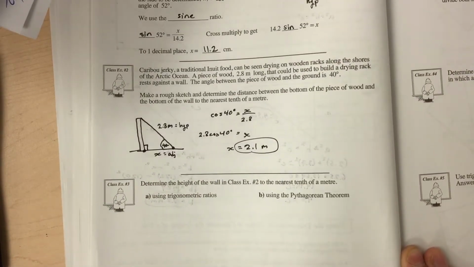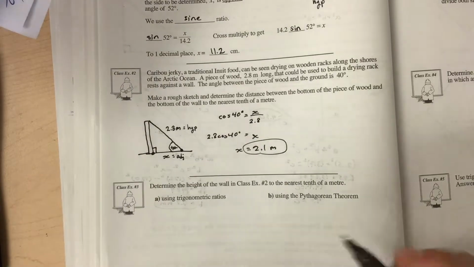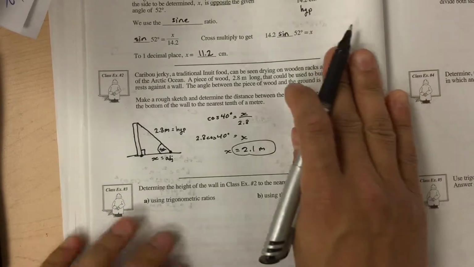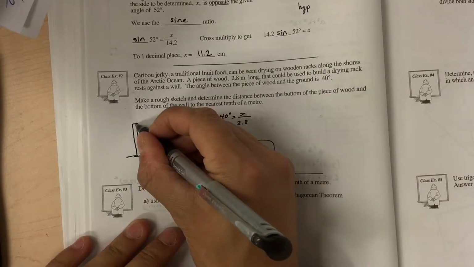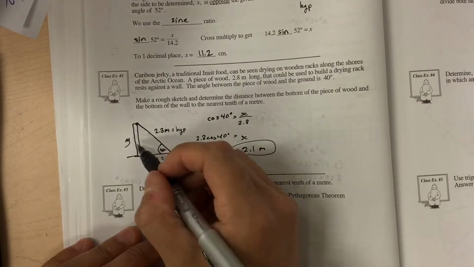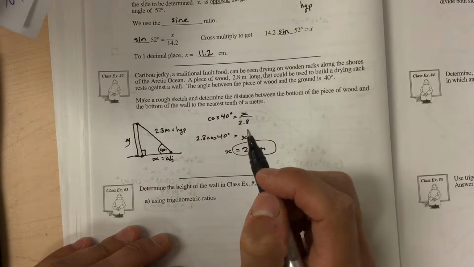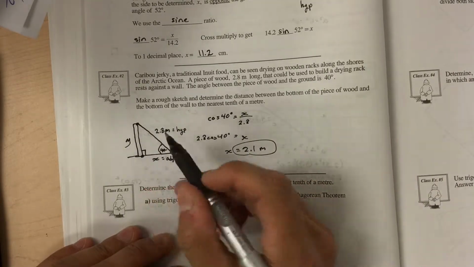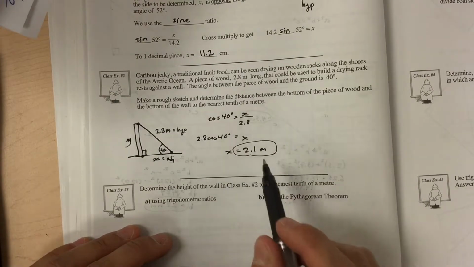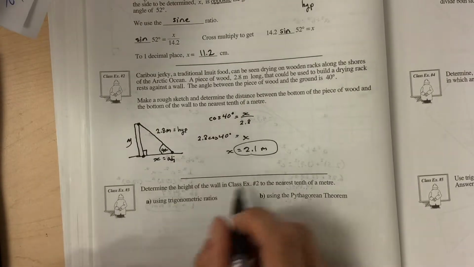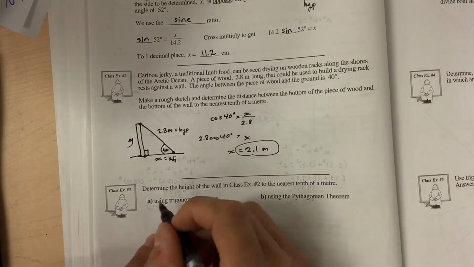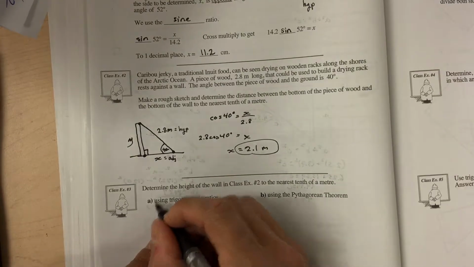Now, what we want to do is determine the height of the wall in the above example using a trig ratio and using the Pythagorean theorem. So first of all, I want to know the height of the wall. From this point to this point, I'm going to call that y. In order to find y, if this is my angle, that's the opposite side. So the opposite side is right there. Sometimes it's good to store these answers, so 2.1449, and you might see what happens if we don't store that answer and use my rounded decimals.